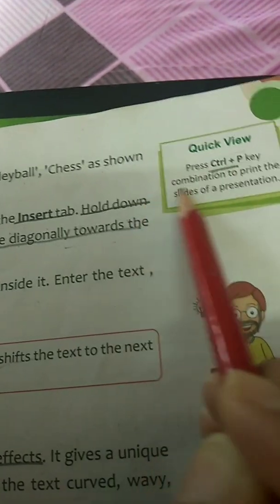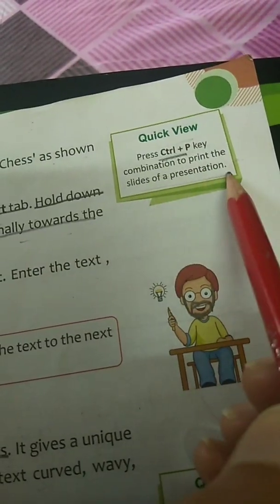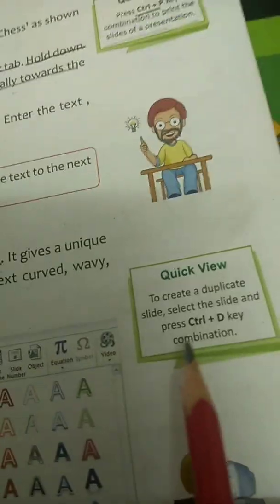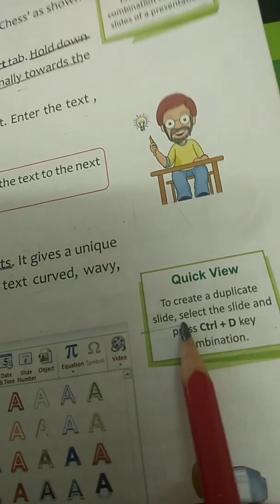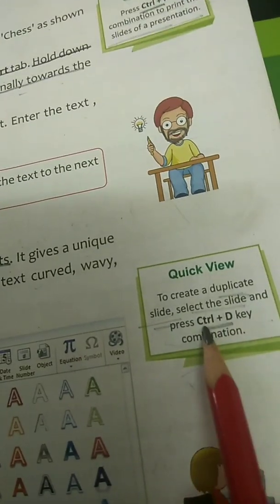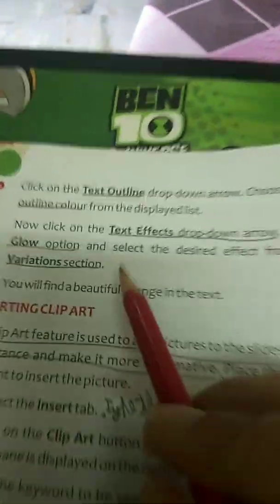And the side boxes which are given here, quick view number 1 is press Ctrl plus P combination to print the slides of a presentation. That is to print all the slides of the presentation. Press Ctrl plus P. To create a duplicate slide, that is another copy of the slide, select the slide and press Ctrl plus D key combination. Now I will show you how to do it practically. Also come to the next page, page number 60.